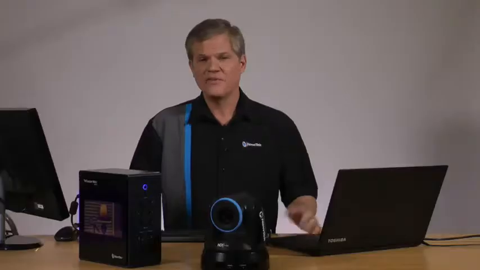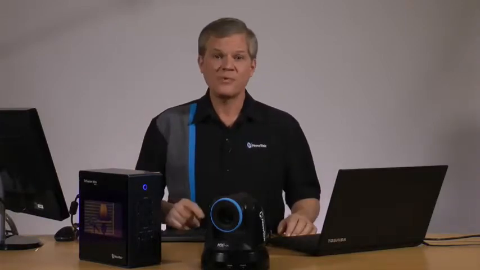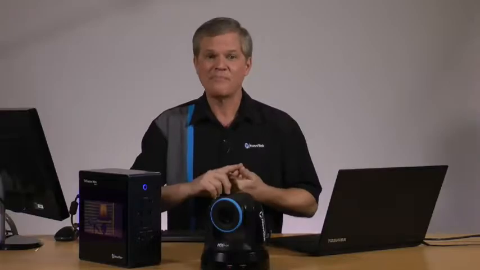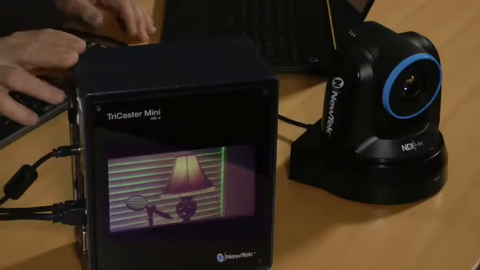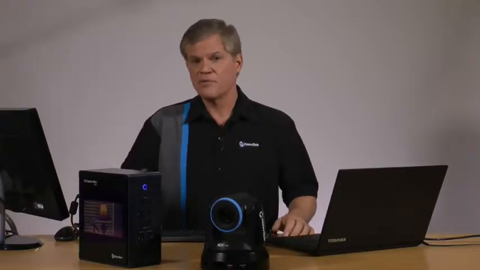On the TriCaster Mini, I have selected input 1. Here in the PTZ control tab, I can pan, tilt, zoom, set the focus, the iris, and change the white balance. And set a preset in the camera, and then recall shots. These settings are actually saved to presets in the camera, not in the production system.